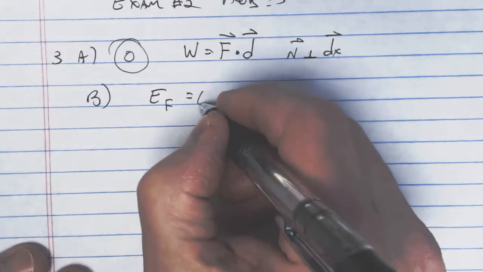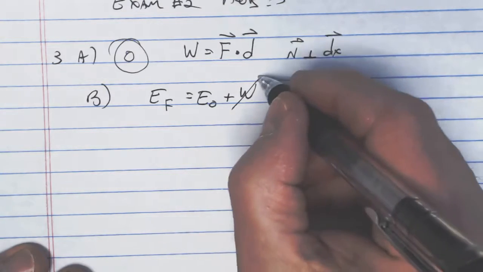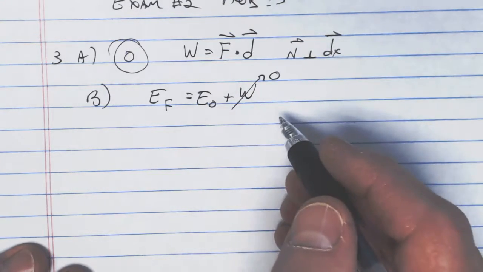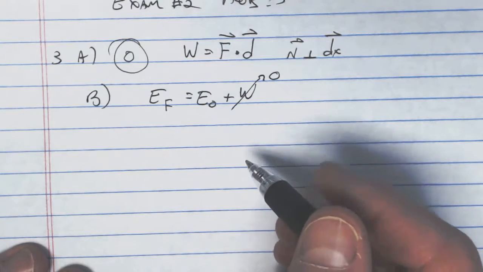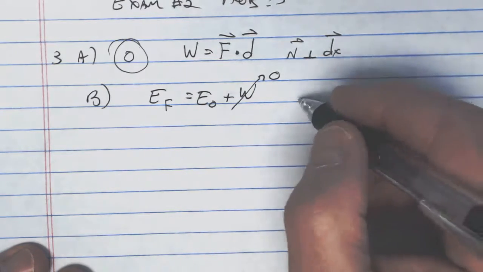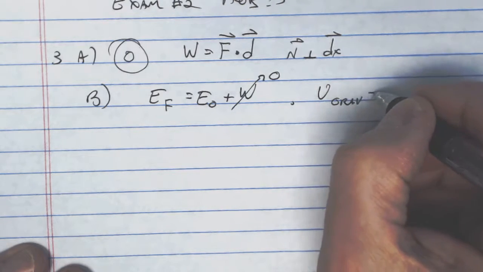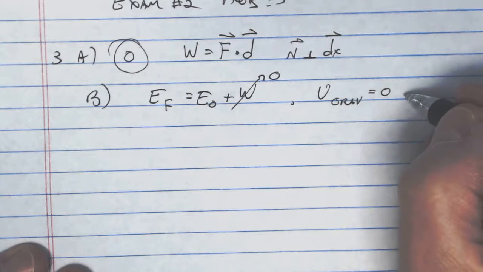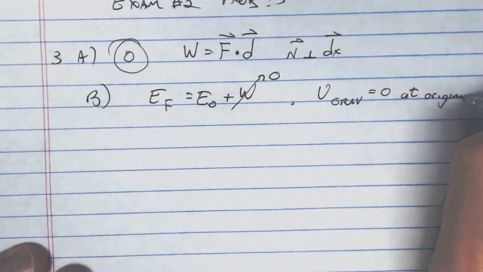So the final energy equals the initial energy plus any work that's done. No work is done between the launch and the peak, except by gravity, which we'll take into account using the potential energy of gravity, where we'll define U equals 0 at the original height where it's launched.